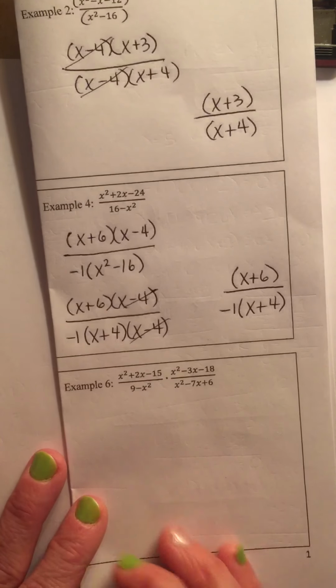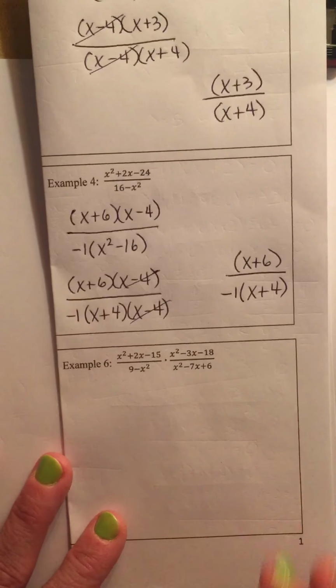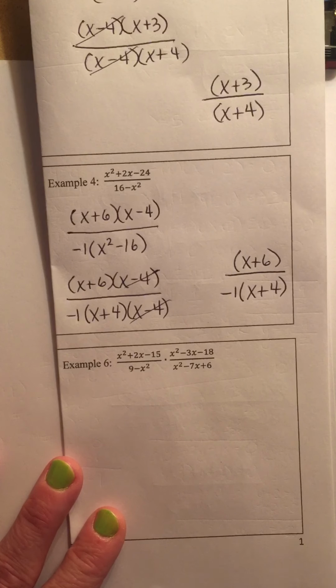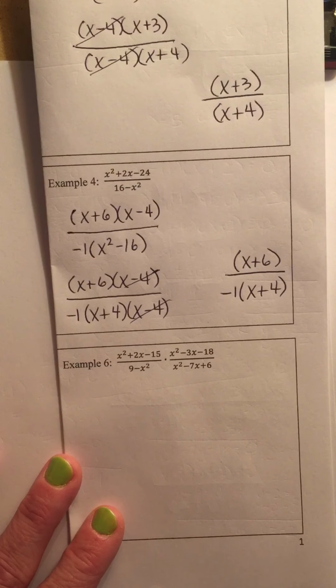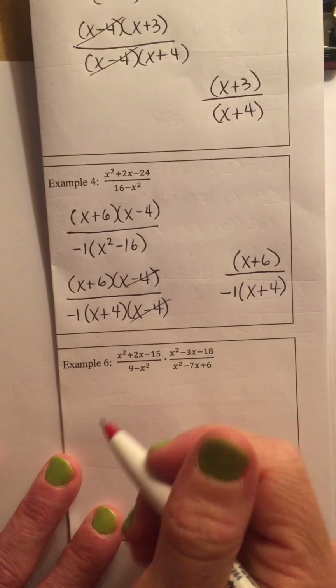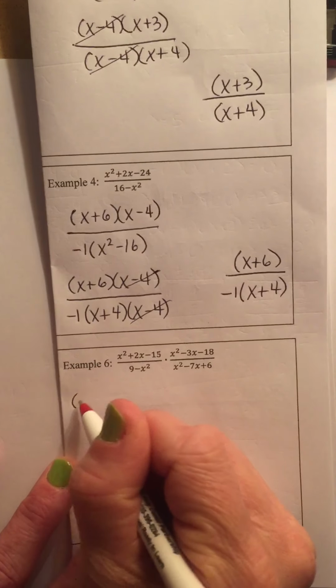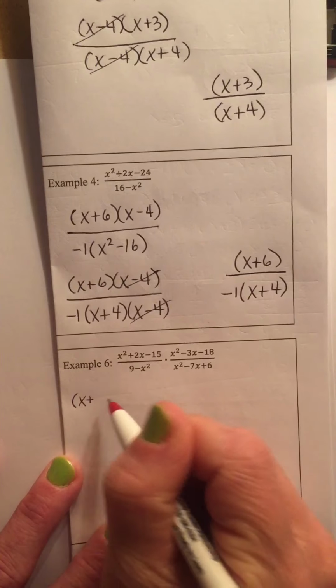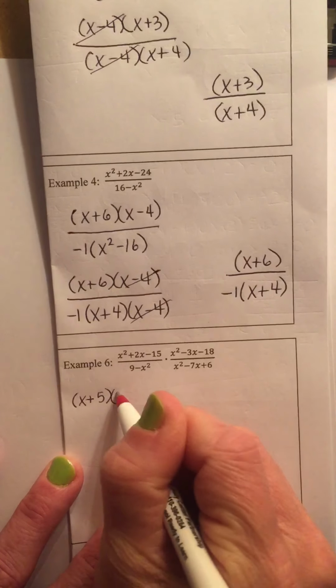Example 6. Again, more factoring. x squared plus 2x minus 15 divided by 9 minus x squared, times x squared minus 3x minus 18 divided by x squared minus 7x plus 6. Take your time with your factoring. Our first numerator is going to factor into x plus 5 times x minus 3.